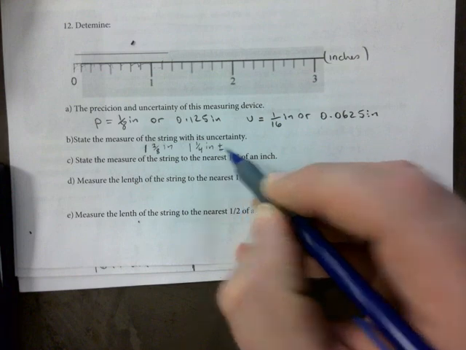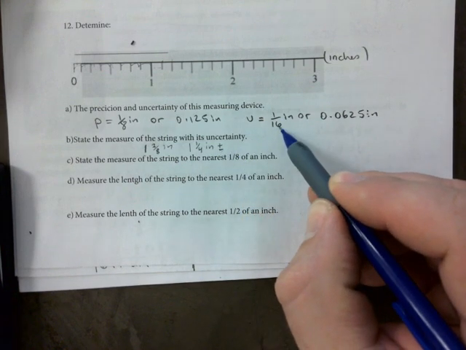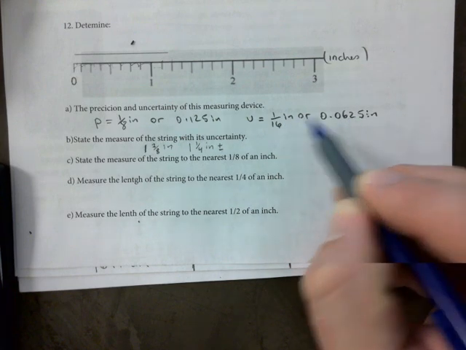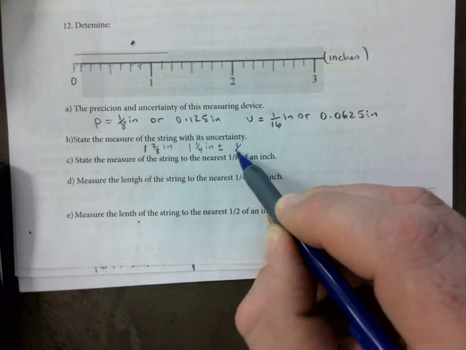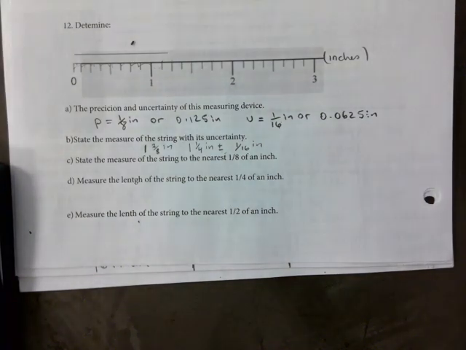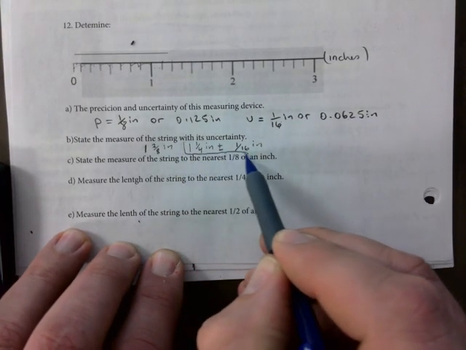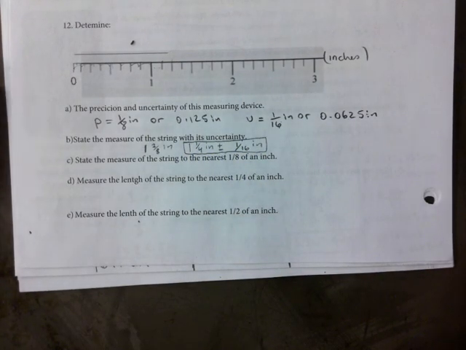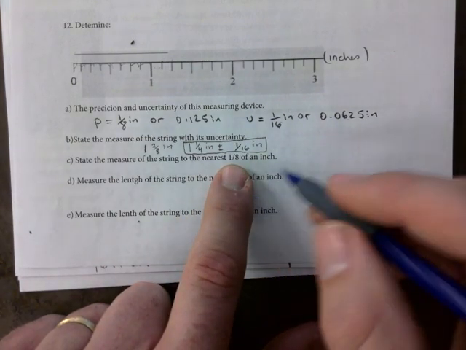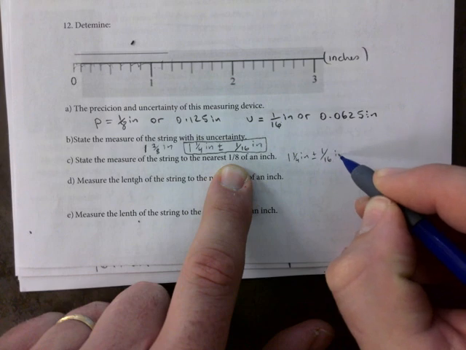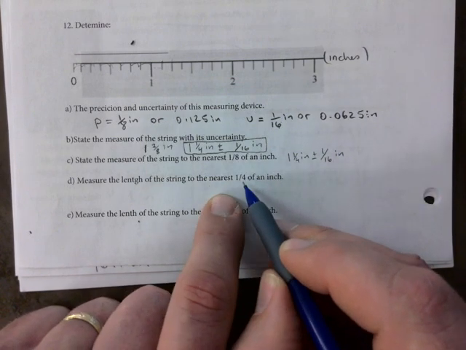Plus or minus, what's the uncertainty? We already determined that here. It stays the same. If you're using the same ruler, the uncertainty stays the same. You choose which one. I'm going to pick this one. So plus or minus 1/16 of an inch. This is the answer to that question. Right? State the measure of string to the nearest. Oh, it's the same. This one is the same. 1 1/4 inch plus or minus 1/16. That one is the same. But what if it's?